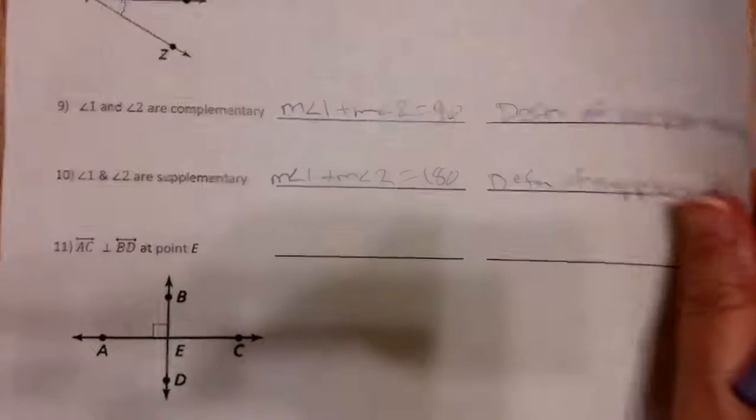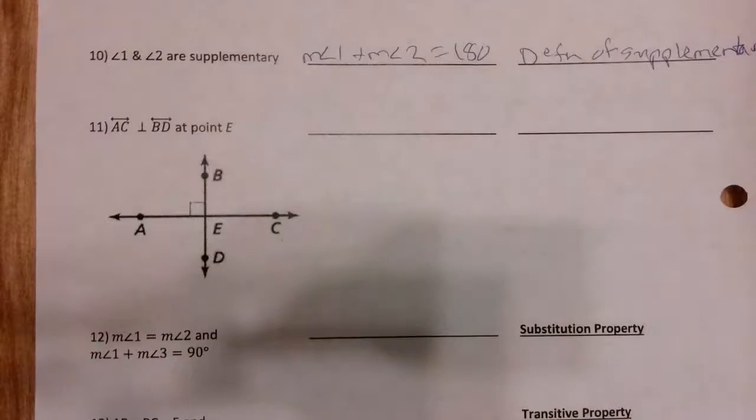Number 11, we don't use a lot, but it's here. AB is perpendicular to DE at point E. What does that mean? Well, going back to your notes, I believe it was section 2.1, we talked about perpendicular. Perpendicular means that they cross at a right angle.